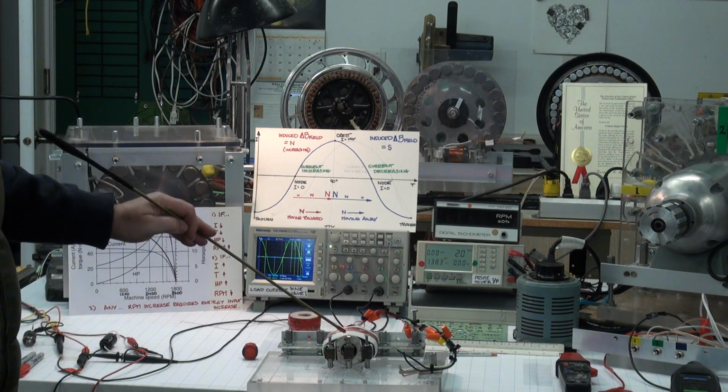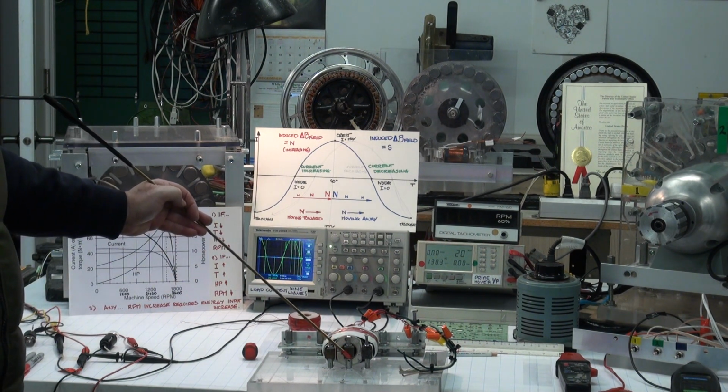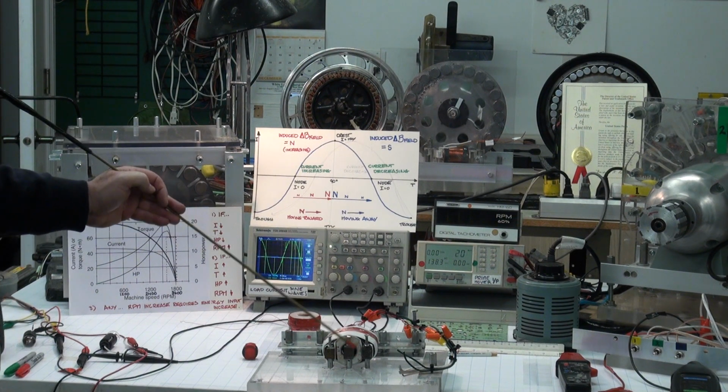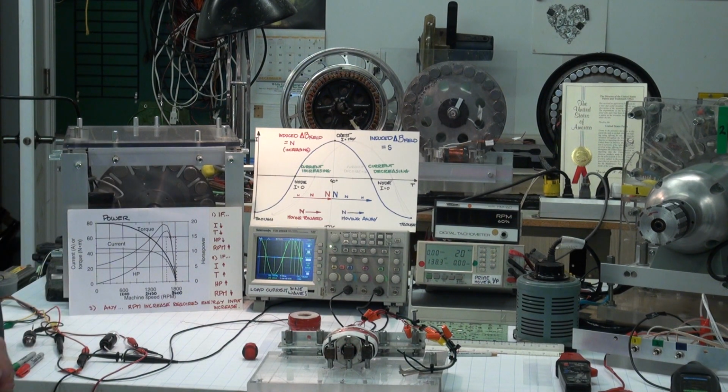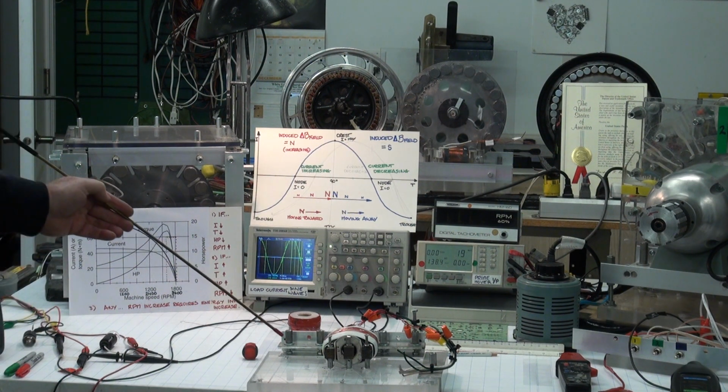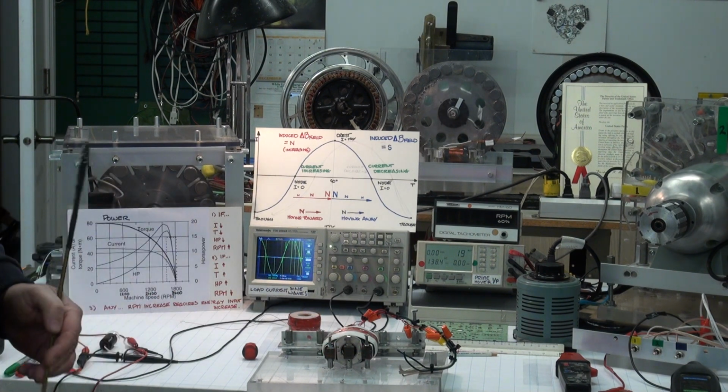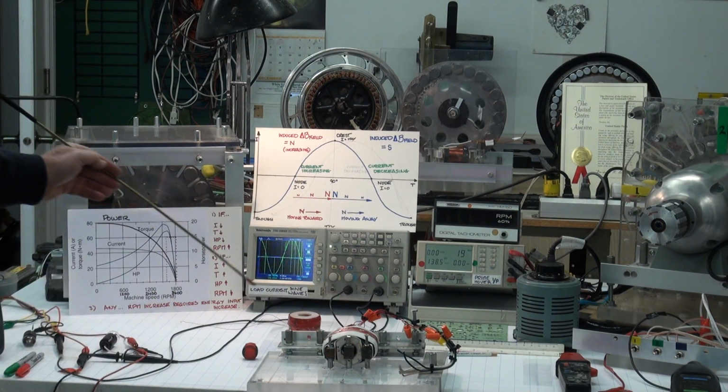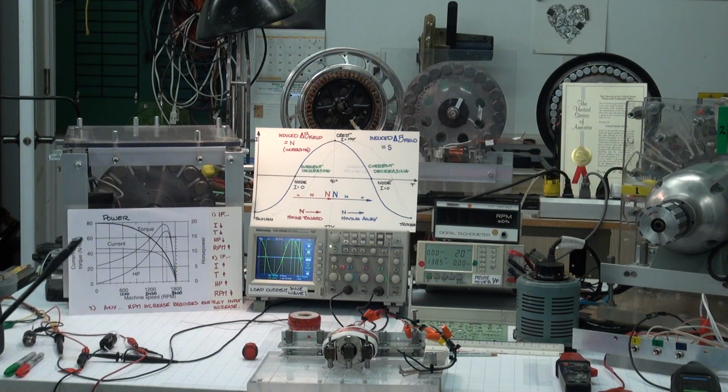So the electromagnetic field energy that's created around the Regenx coil performs two types of work. Number one, it performs mechanical work, increasing the kinetic energy of the system. And it performs electrical work, increasing the output across our load.